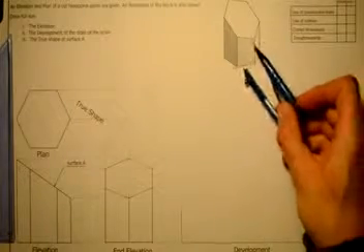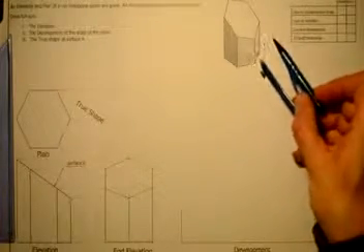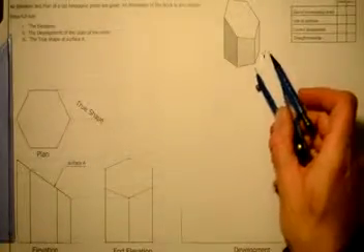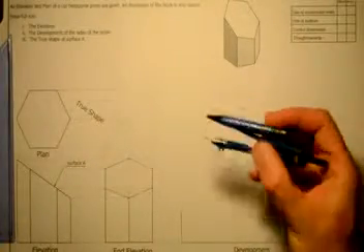Okay, development time. First things first, development. On the development, just extend the ground line there. Okay, in order to do developments, what you have to do is, it's like any other development, you're opening this shape out as if it was flat card. So we've got 6 sides, which are all the same size.